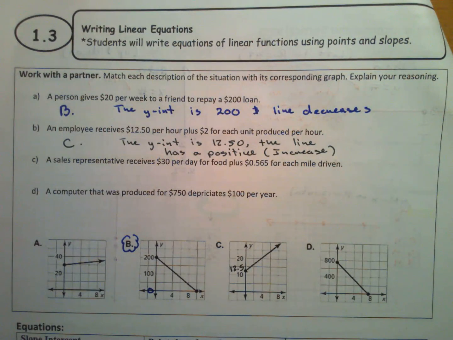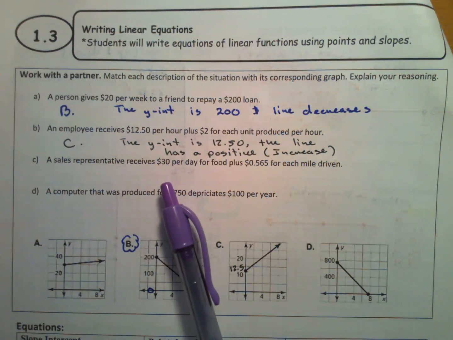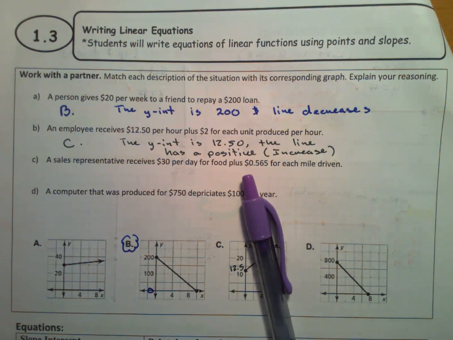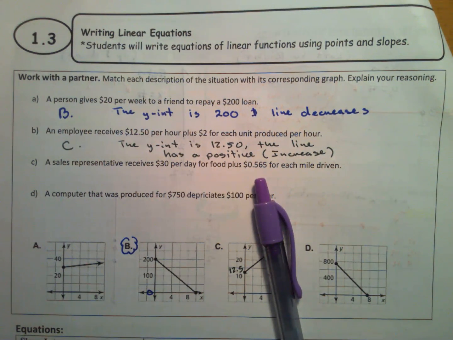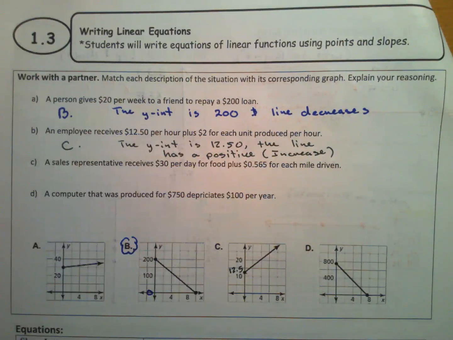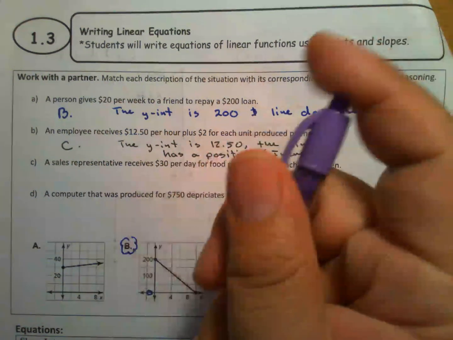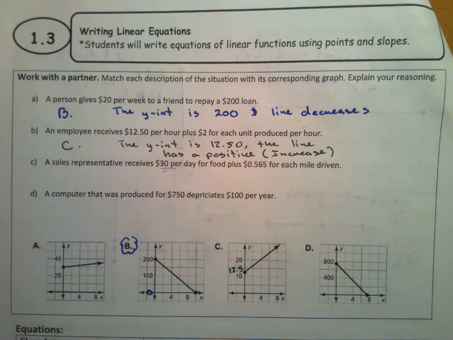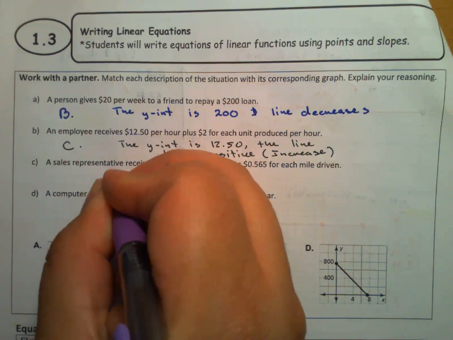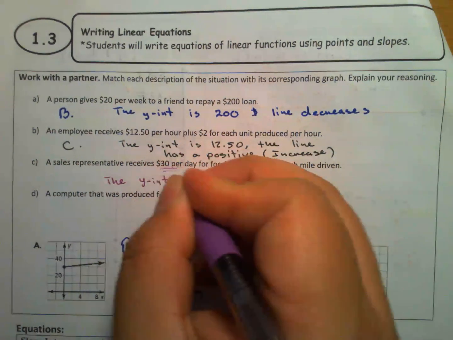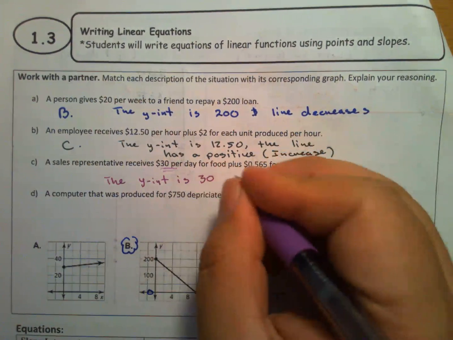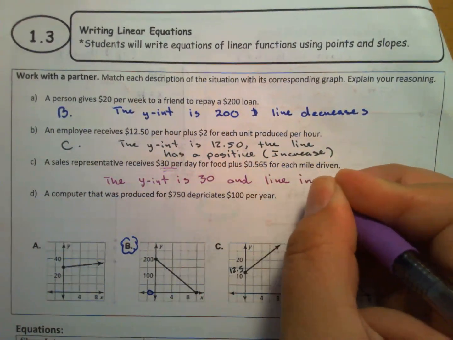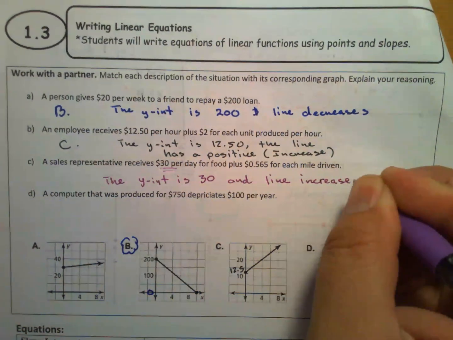Now, for the third one here, it says a sales representative receives $30 per day for food plus, well, 56.5, I guess, cents for each mile driven. But we know that for the start, they're automatically going to get $30 per day. And they'll make a little extra, of course. So in this case, the y-intercept is 30. And once again, the line increases. So it's going to get bigger. It's got to have a positive slope, of course.